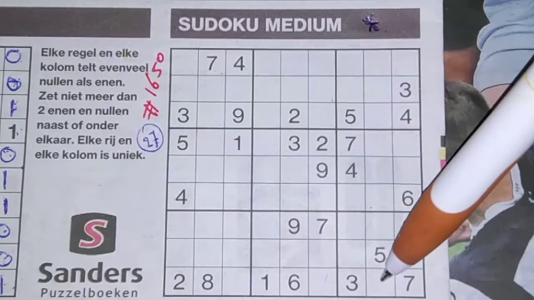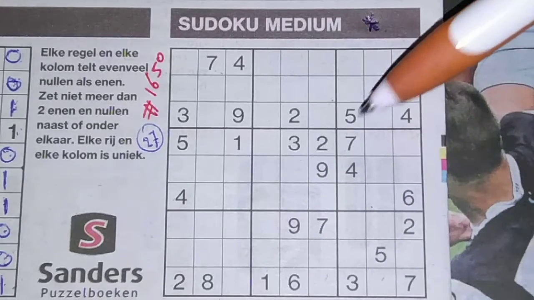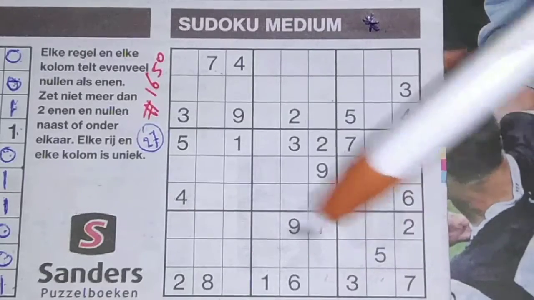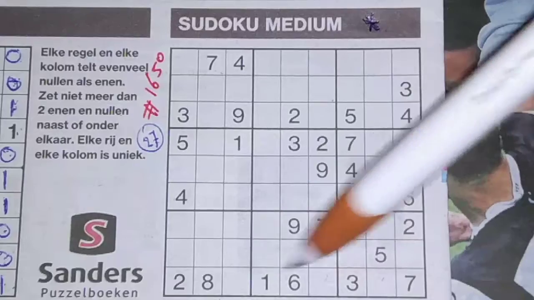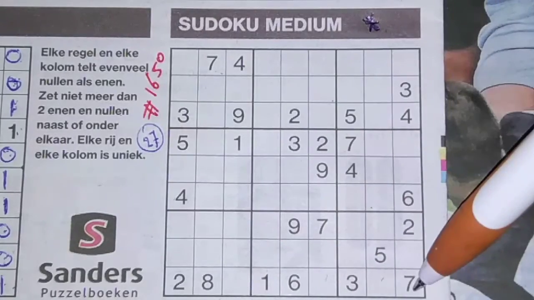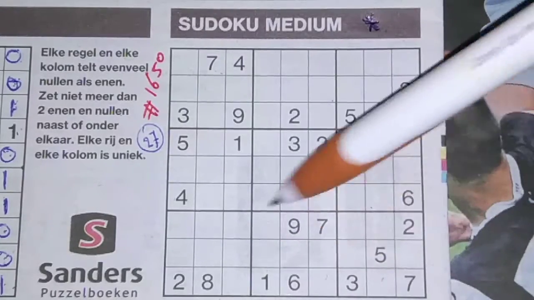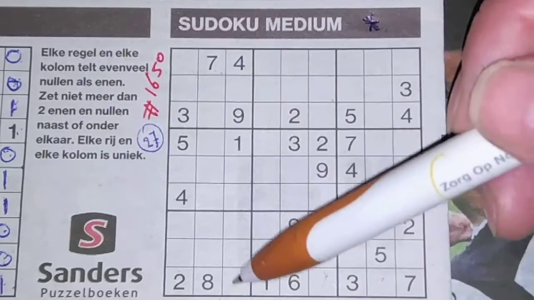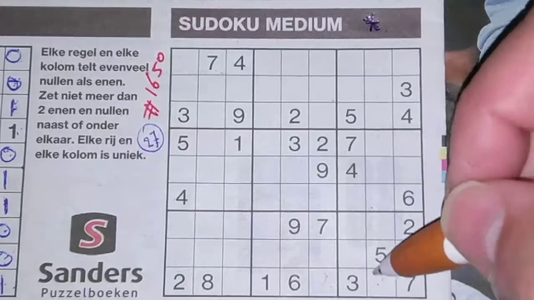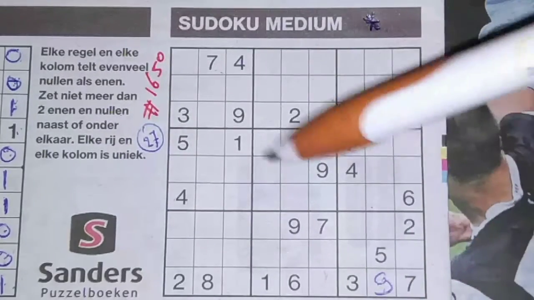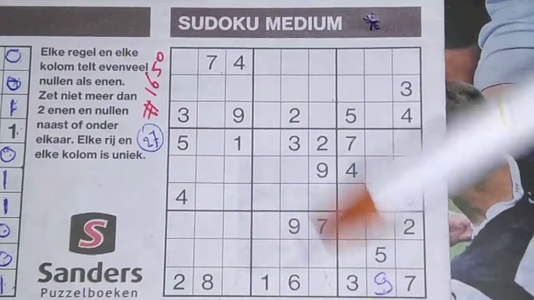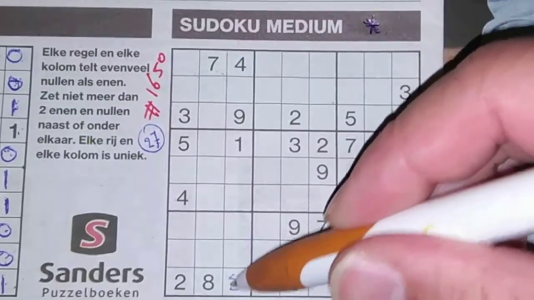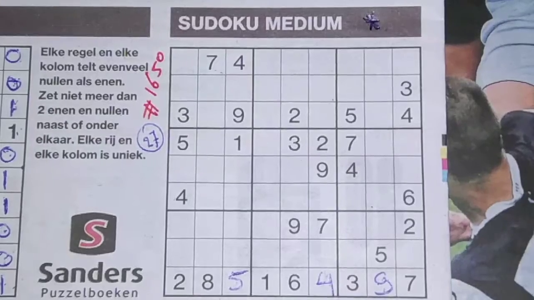3 missing numbers. Those numbers are the 9, the 4, and the 5 in the last row. We see here 9 in this big square, so no 9 in this box. Here 9, no 9 in that box. 1 box left for the 9, should be here. The 4 and the 5 are left. We see here 4, no 4 there. 4 should be here, and the 5 goes there.